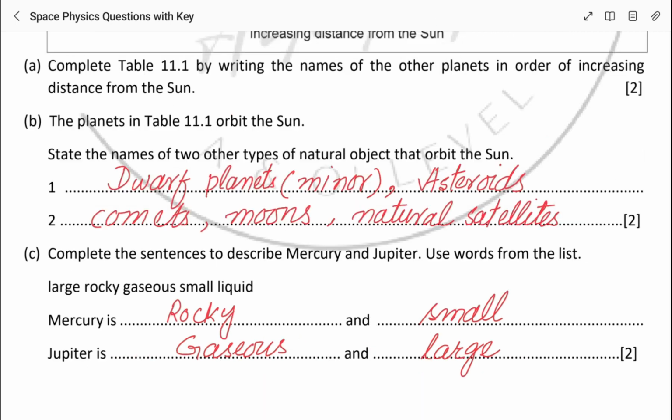Now part C, complete the sentences to describe Mercury and Jupiter. Use the words from the list. The words are large, rocky, gaseous, small, liquids. As we know, the planets which are closest to the sun are rocky and small, and those further away from the sun are gaseous and large. So Mercury is rocky and small, Jupiter is gaseous and large.